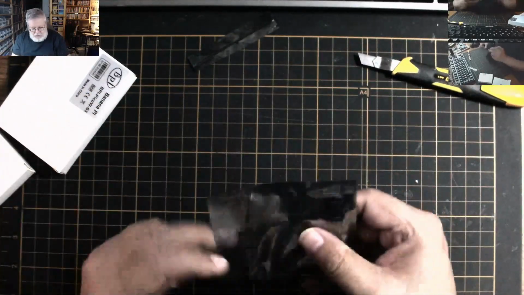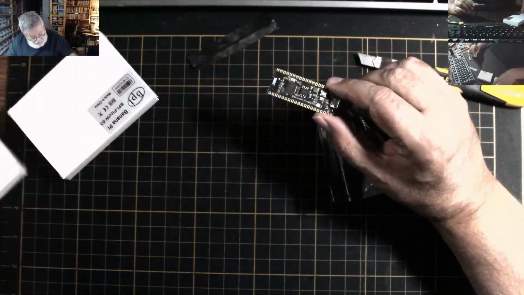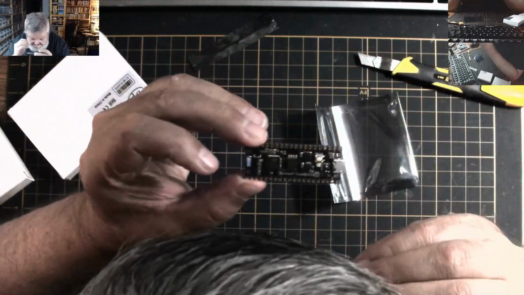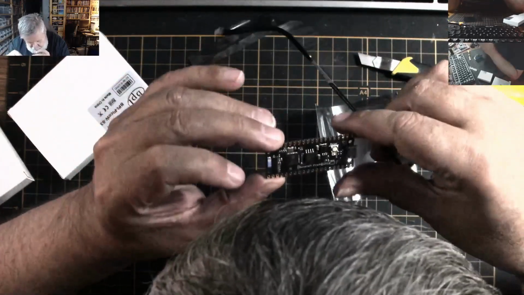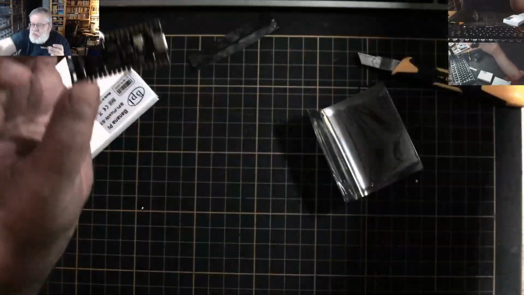No pins. I have to get some pins for this, but yeah. So we have an ESP on here. Wow, I can't even read that. Where is that tool?